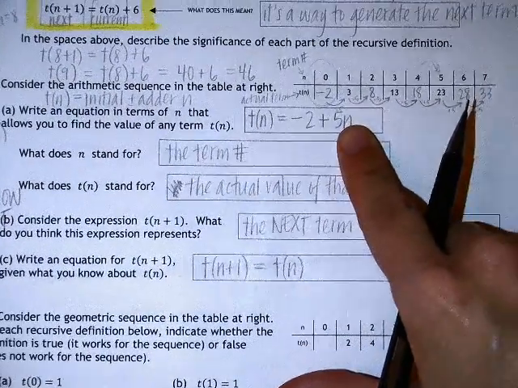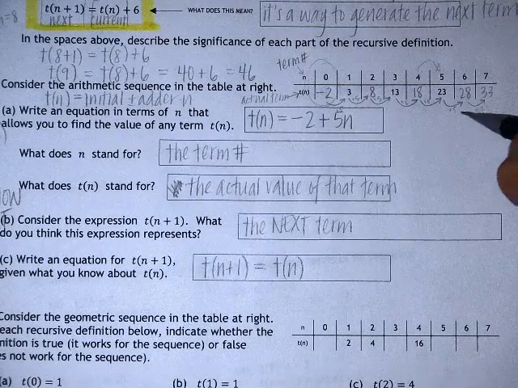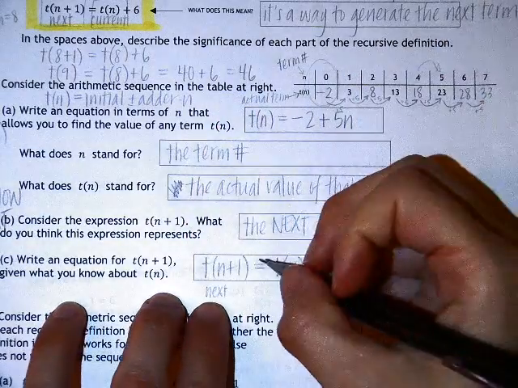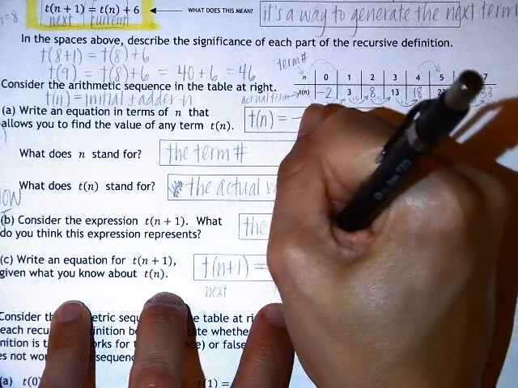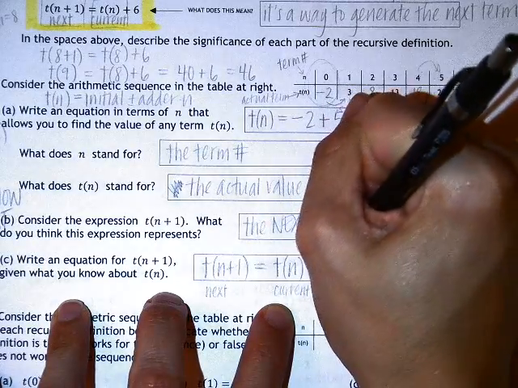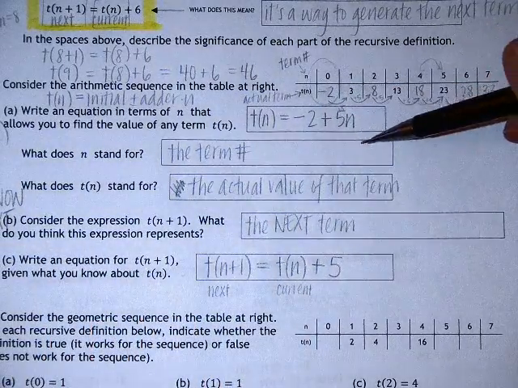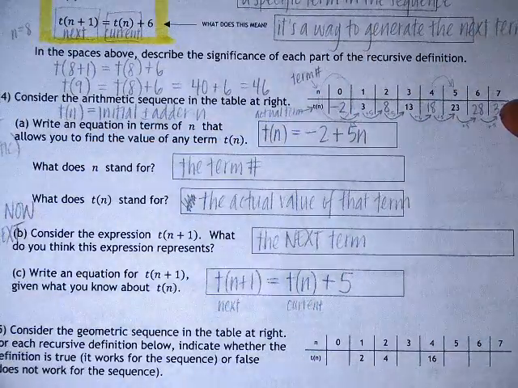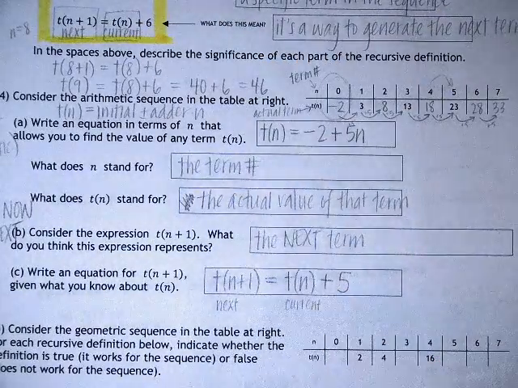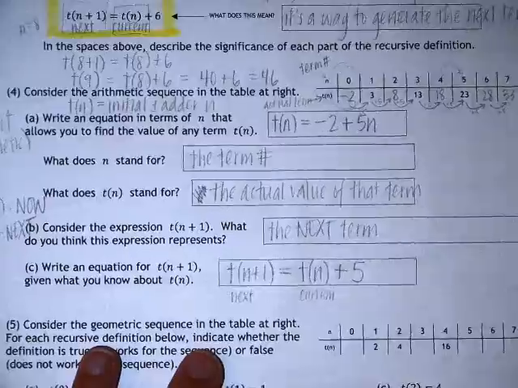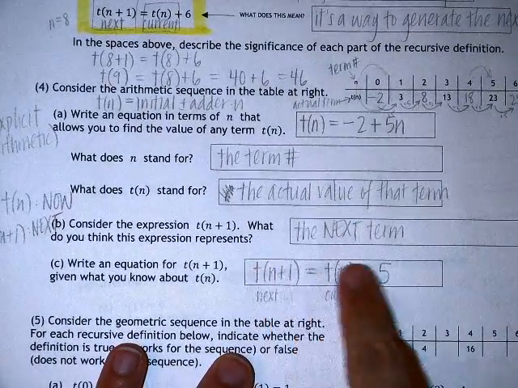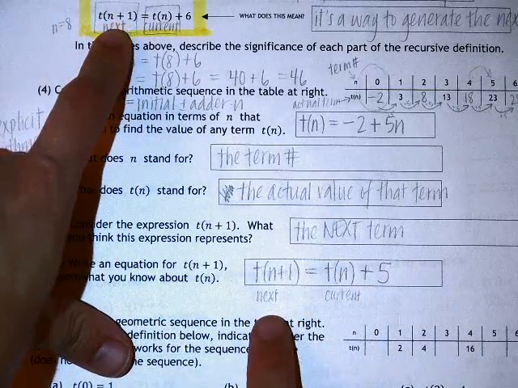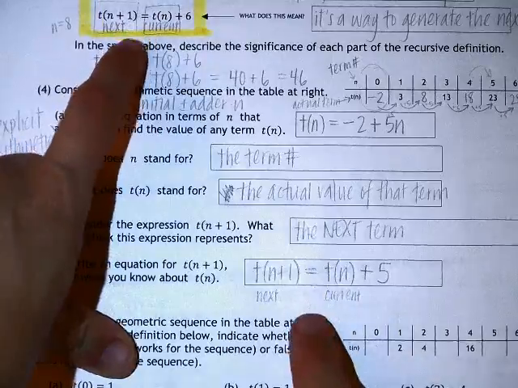So let's adjust. Remember, to get to the next term in this table, we were adding 5. So I would say, again, t of n plus 1, to get to the next term, we take our current term, t of n, and we add 5. So notice how I adjusted the equation a little bit to fix the new pattern. This new pattern was adding by 5, so I adjusted my equation accordingly. Make sure that idea makes sense. Make sure that you understand why you would write the equation the way we did, given the example that we have, and the idea of the next and the current thing, just like we did in number 3.